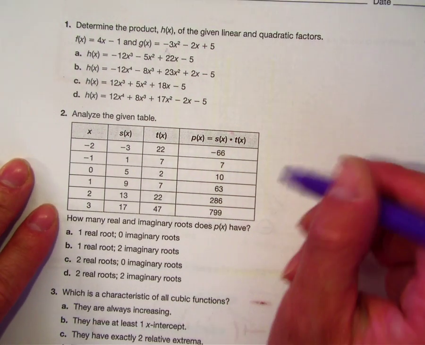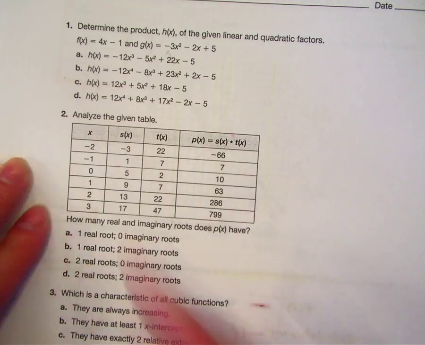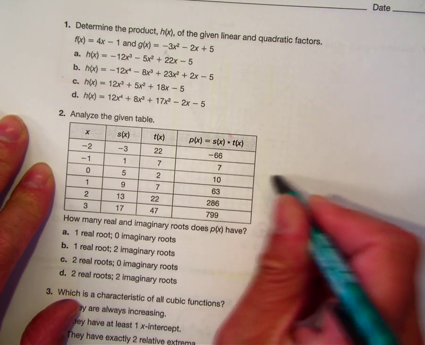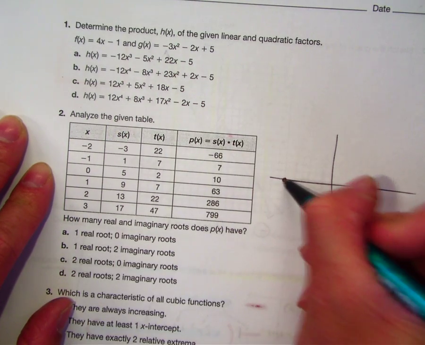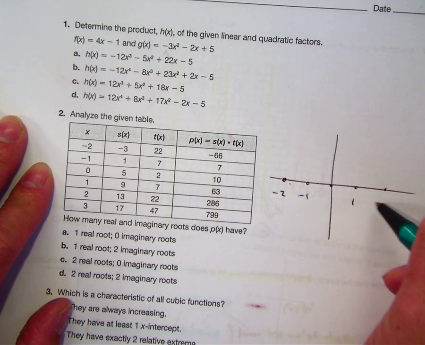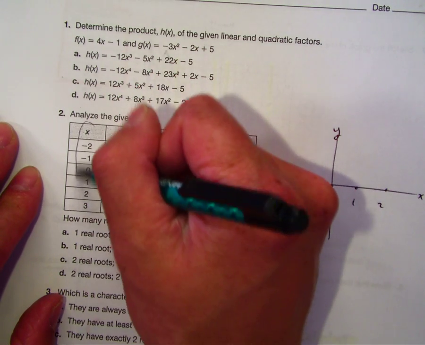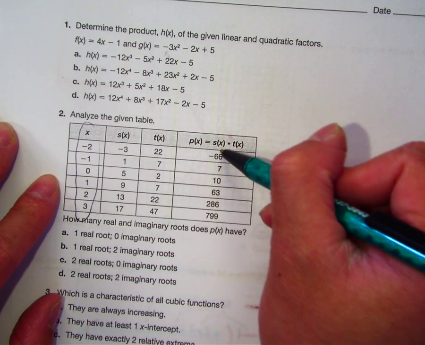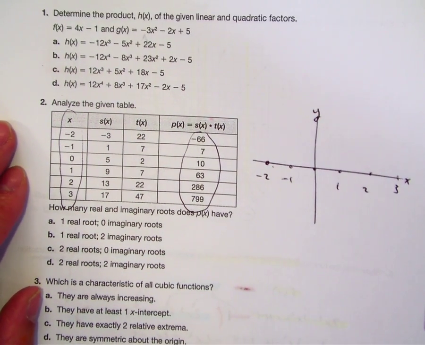Well, some things that you can do is you can graph it, right? So I'm just going to graph x, just give myself a rough sketch. Can't use your graphing calculator. And -2, -1, 0, 1, 2. These are my x-axis and this is my y-axis. So what I'm going to do is I'm going to graph the p of x values. And this will kind of give me an idea what's happening to the graph.